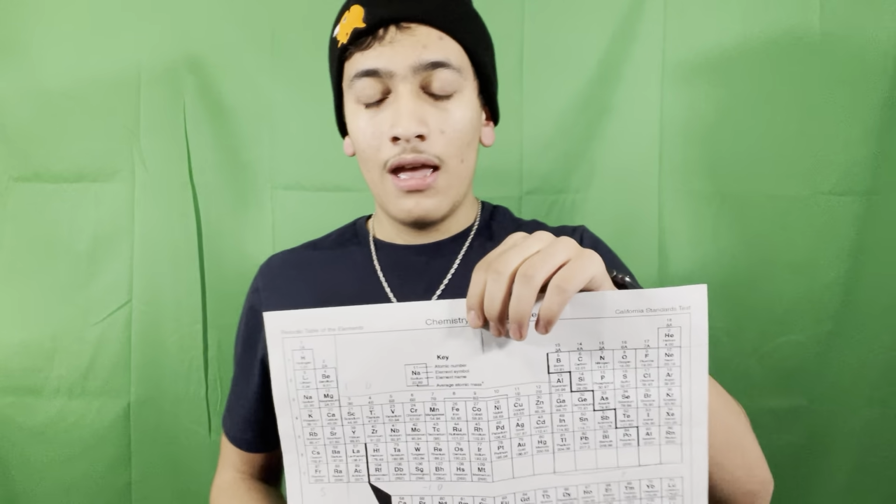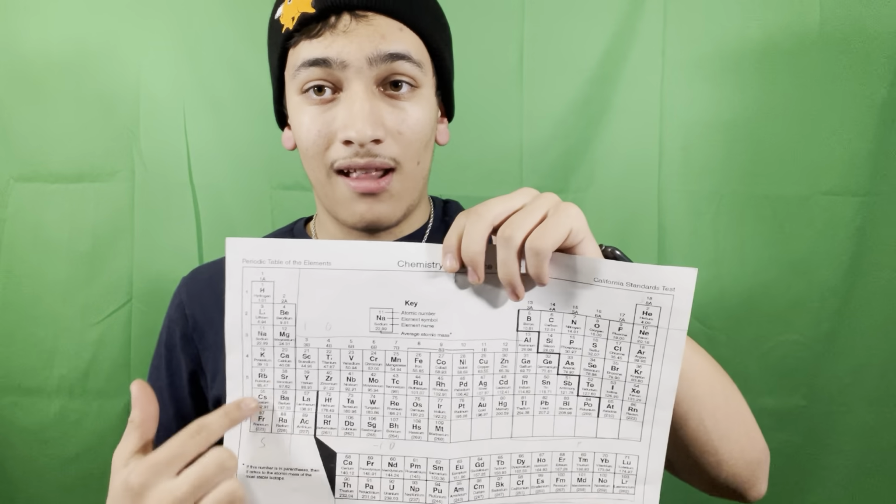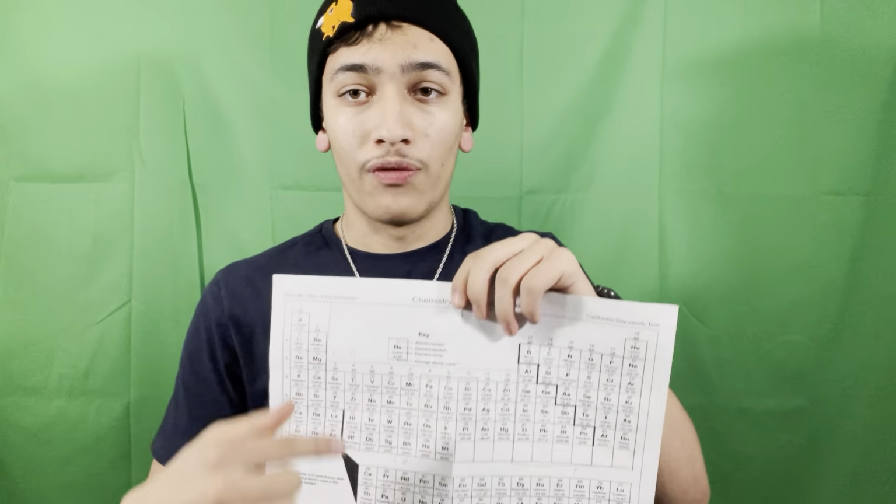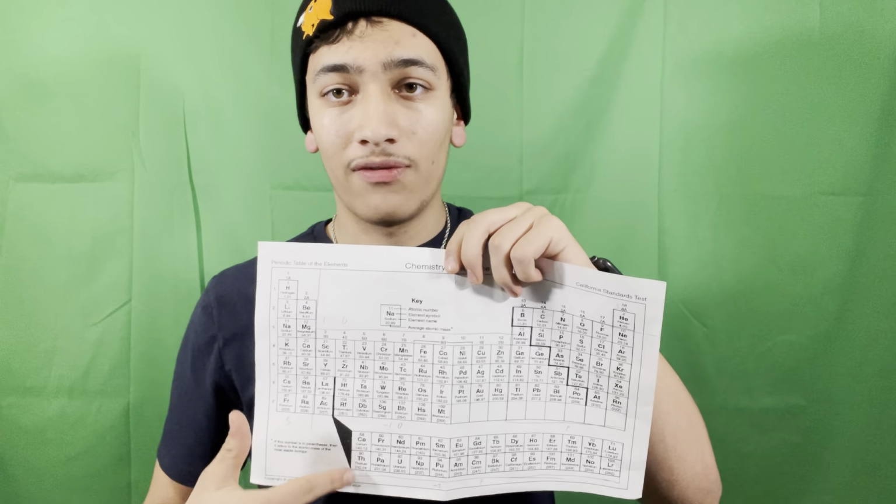The F block has only two different numbers. It's either 4F or 5F. It's never anything else because those elements don't exist. It's never going to be 6F. It's only ever 4F or 5F, never any other number. So that's the basic rundown of it.